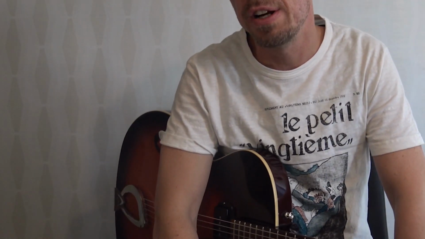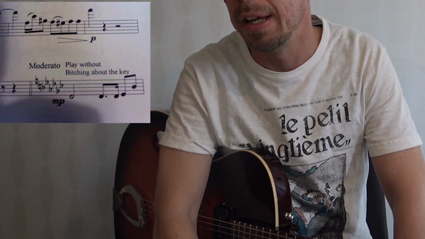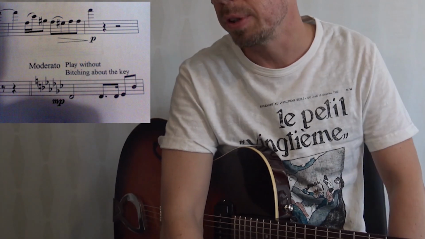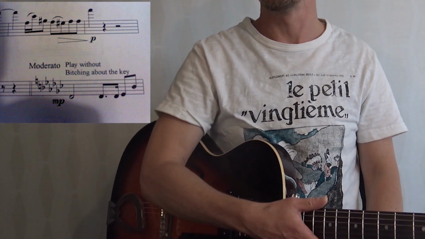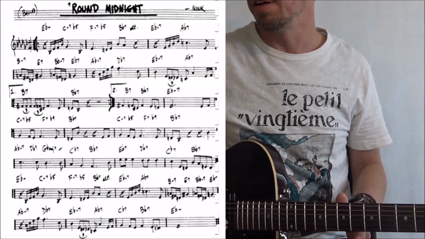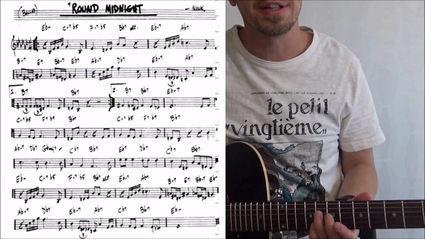So first off, let's look at the tune. Right off the bat, we're in trouble because it's in E flat minor. And we have to live with that. So let's open up the real book and look at the first A section. It's AABA form, and the A section starts with the melody like this.